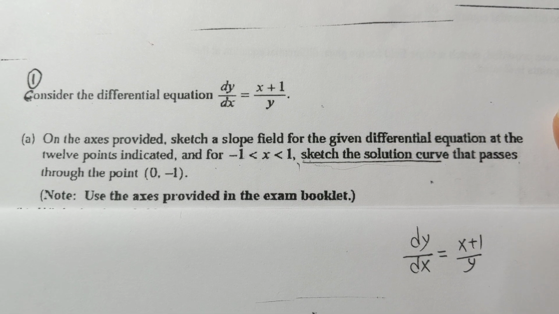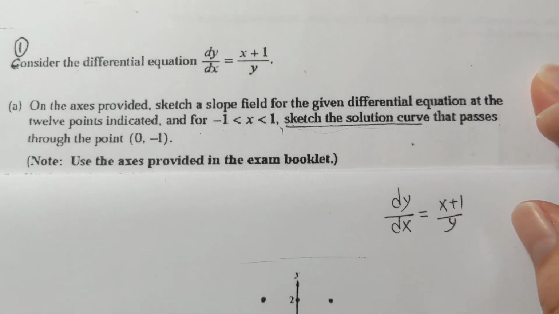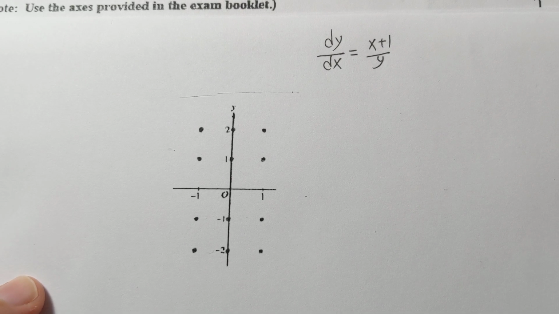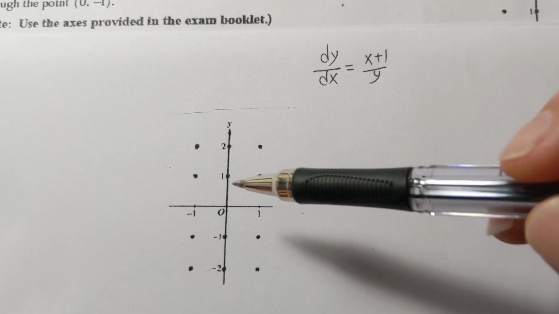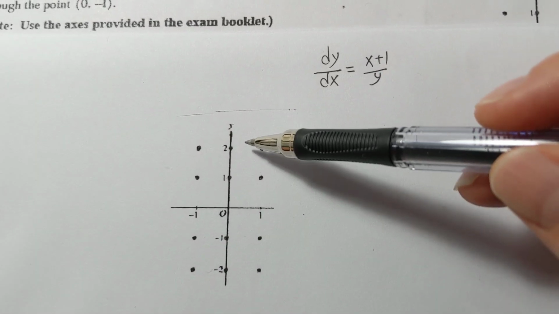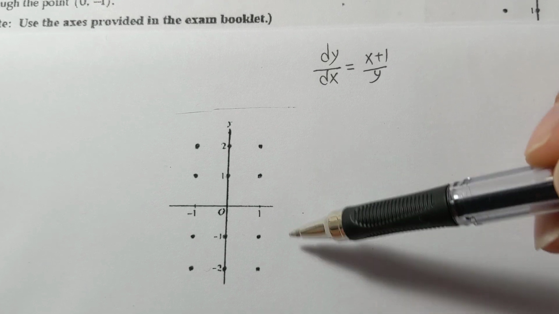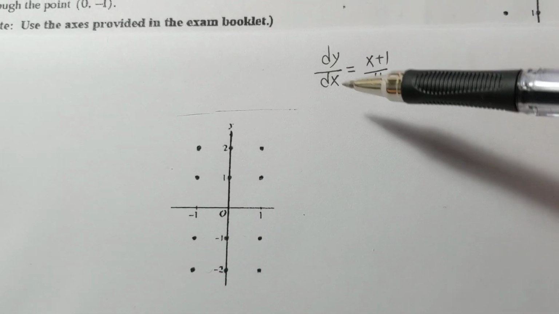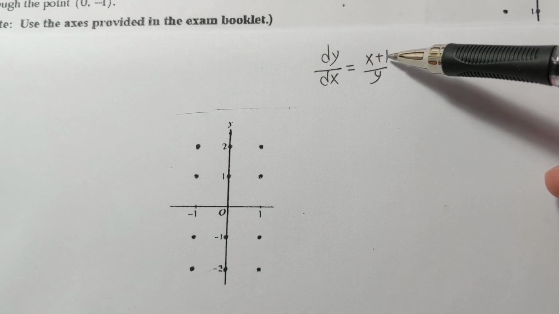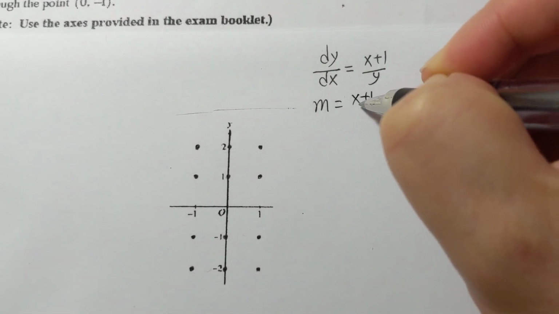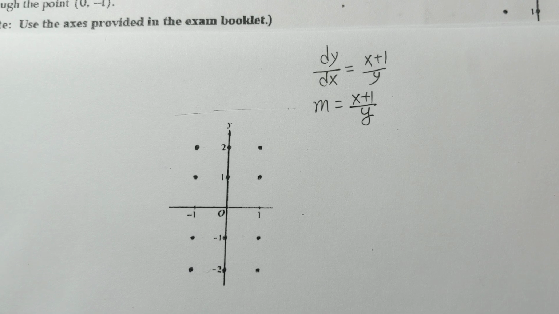So we have to use the axis provided. This is going to be the 12 points that we are going to use. On these 12 points, we are going to sketch little line segments. In order to find out what kind of slope each one has, we have to use dy/dx equals (x plus 1) over y. So that means m equals (x plus 1) over y. This time m depends on both x and y.